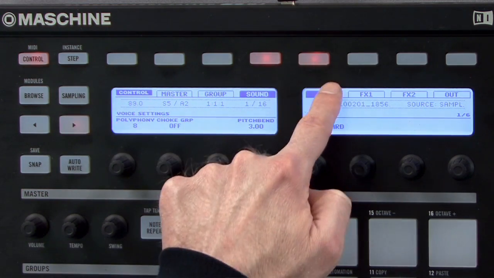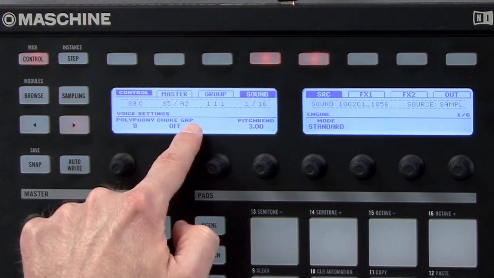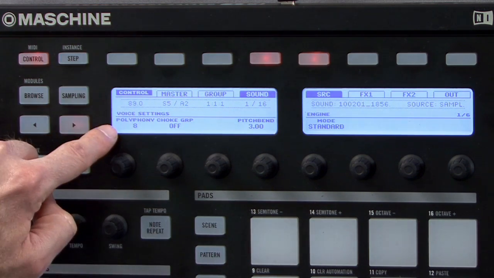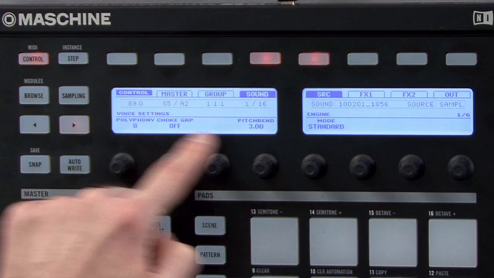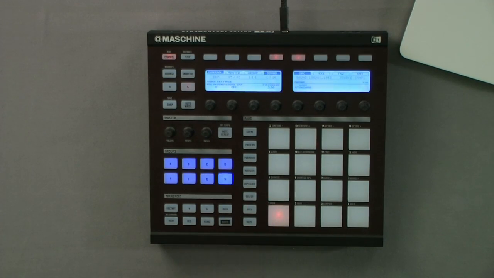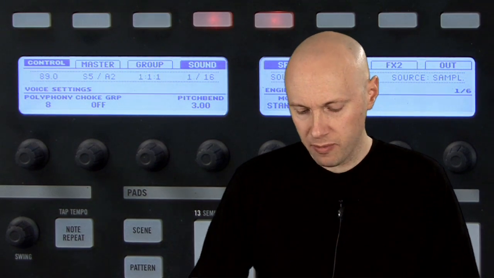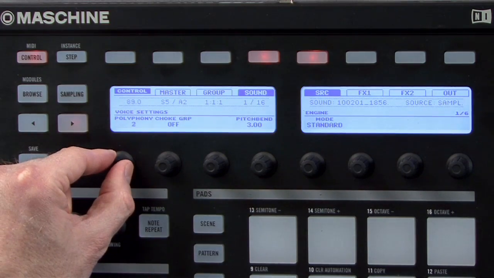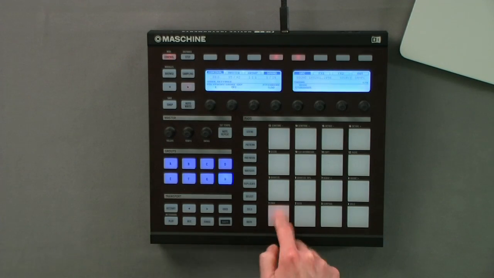In Maschine 1.5, we've added several polyphony options on the sound level. When you're on the Sound tab and you also have Source selected in the right LCD, the very first page will show you some voice settings. This is a little bit different than the prior version. You'll notice how I have several additional options here. The first is polyphony. Now I have a loop on this particular pad, and if I hit it multiple times, you'll hear it stacking on top of itself several times. If I reduce the polyphony to 1, however, you'll hear it force itself off. It's a way to get the same pad to choke itself.